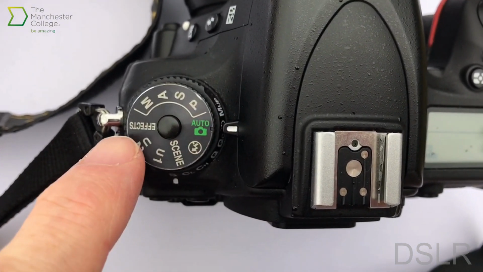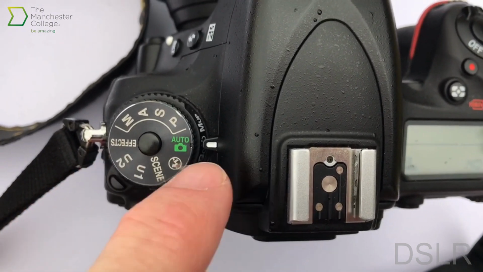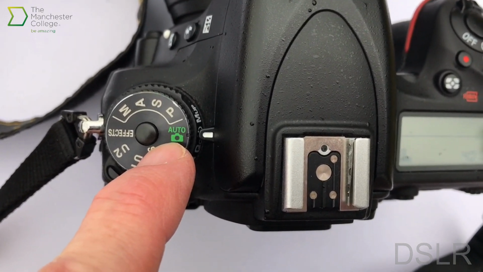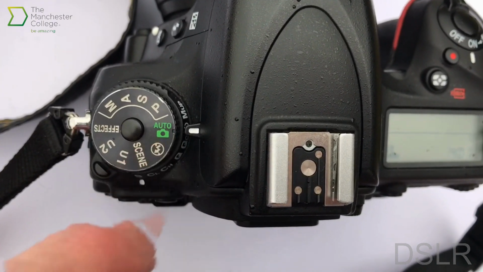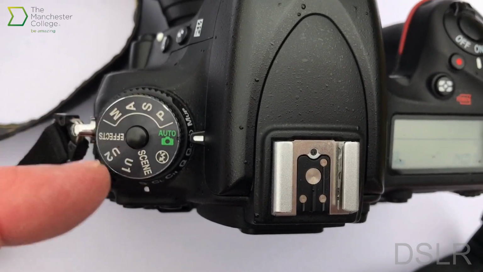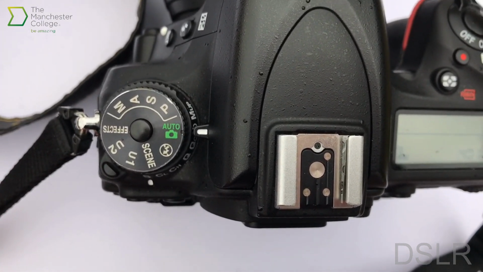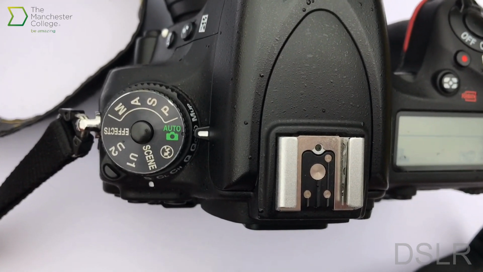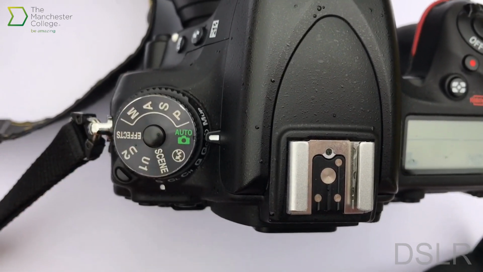This dial here is one of the main features on the camera that you need to know about. It's called the mode dial, and this particular setting here, auto, is something that most people who get the cameras for the first time leave it on, and it means that the camera is fully automatic. In other words, the camera pretty much does everything for you in the same way as if you were shooting on your mobile phone. But obviously as time goes on you'll need to learn to control the camera in different ways, so there are different settings that you can use.